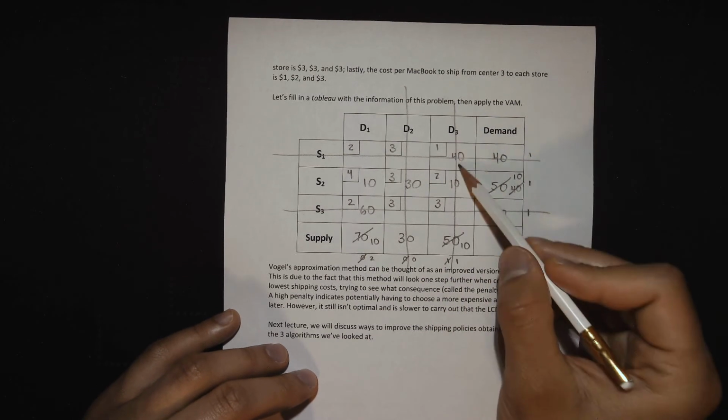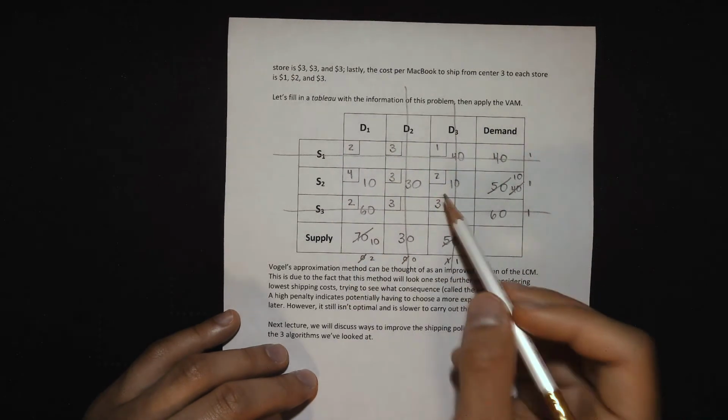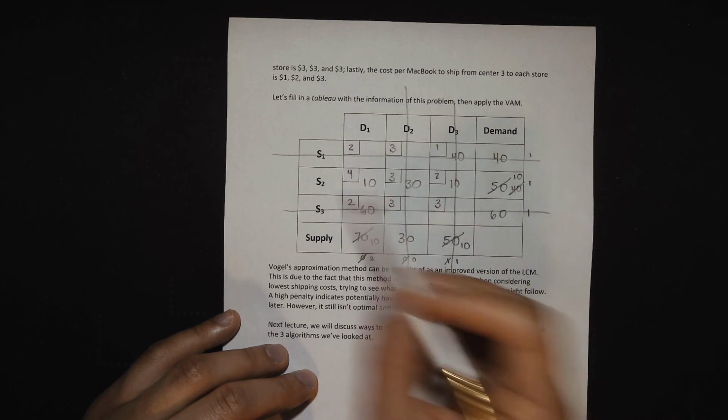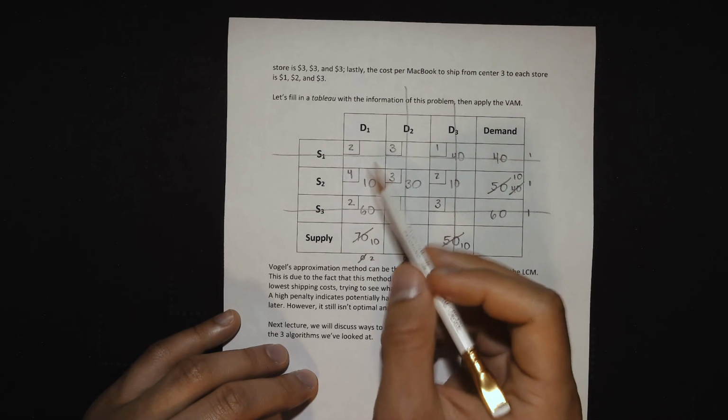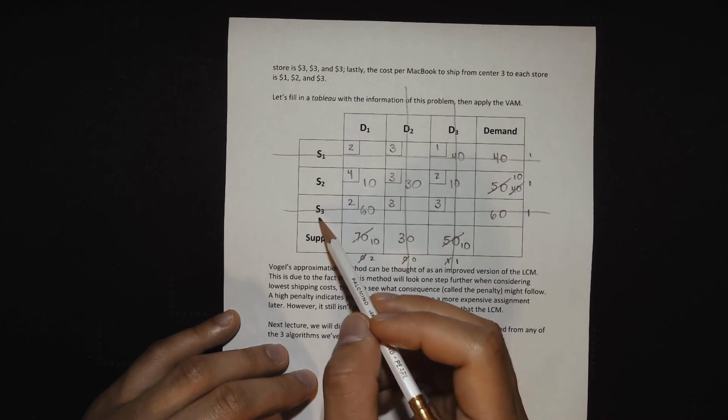Distribution center 3 sends 40 MacBook Airs to store 1, 10 MacBook Airs to store 2, distribution center 2 sends 30 MacBook Airs to store 2, and then distribution center 1 sends 10 MacBook Airs to store 2, and 60 MacBook Airs to store 3.